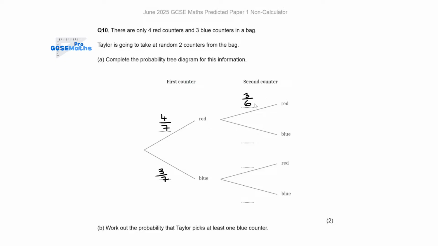So that second probability is going to change. And then obviously because I picked a red one first, I still do have 3 blue ones, don't I? But again, out of 6. So that, see how that adds up to 1 as well. Now over here, if I pick a blue one, I would still have 4 red left, wouldn't I? 4 out of 6. If I pick a blue one, I've only got 2 blue out of 6, and again that would add up to 1. So that's the tree, 2 marks.